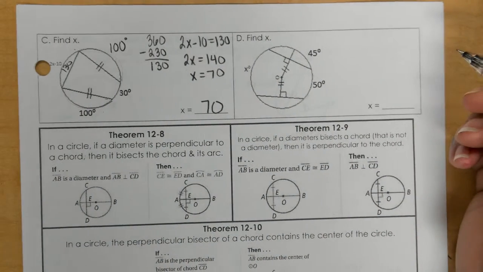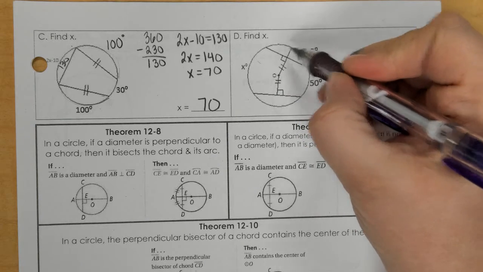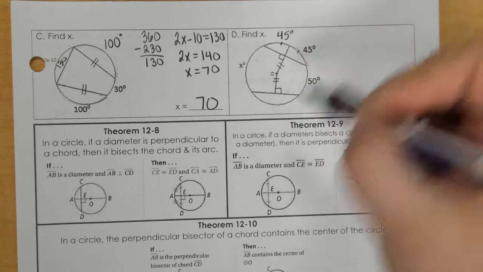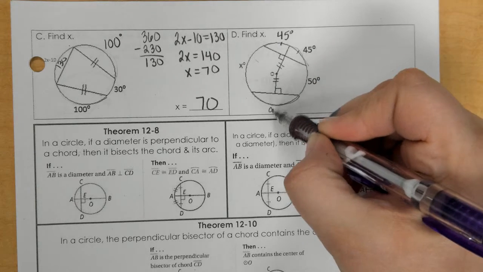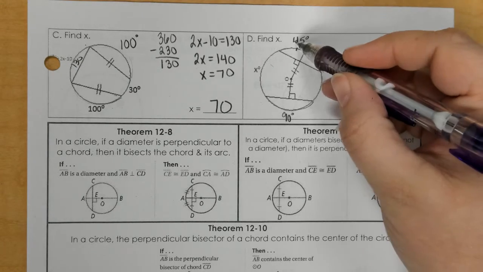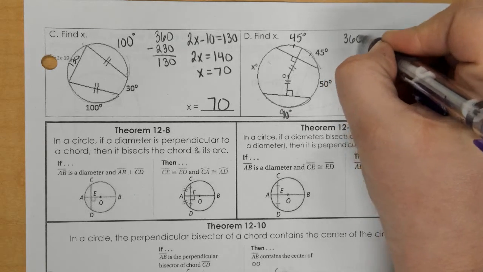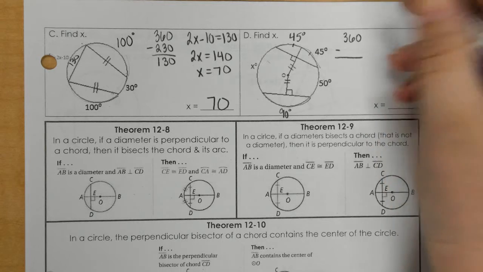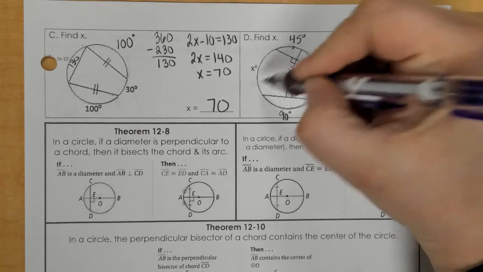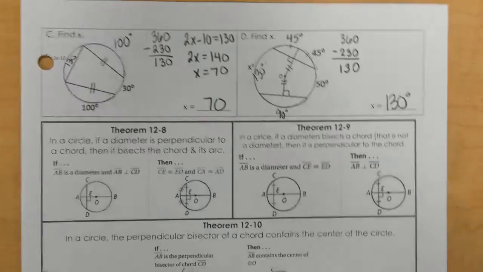And then in D, what do they find? They want to know x. Okay, so for x, so we learned that these are congruent to each other, so they're both 45. So this entire arc is 90, and that's the same for this arc here, 90. Okay, then I would add the 90 plus 50 plus 90 and subtract that from 360. And that would be 230 when you add those together. And so the remaining arc is 130 degrees.